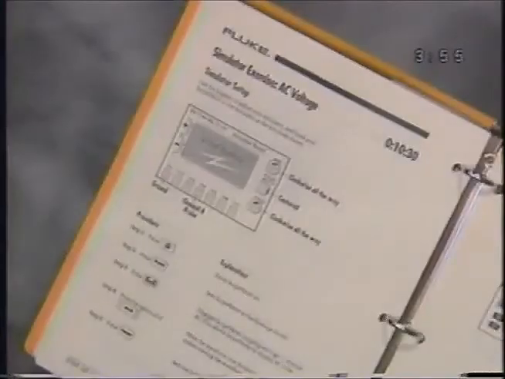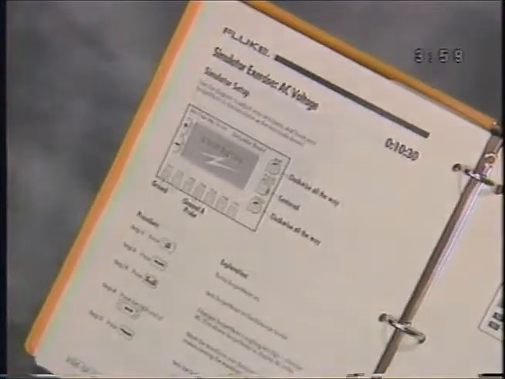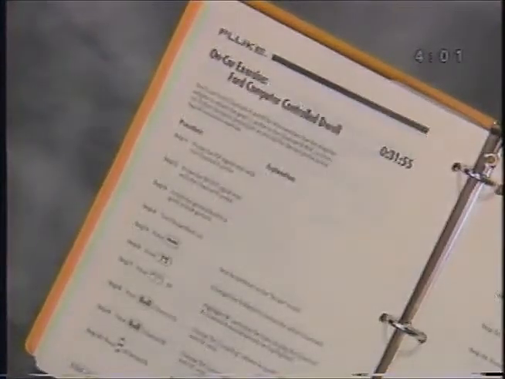Each simulator exercise in the video program has a simulator lab sheet in your student workbook. Each on-car exercise has a diagnostic worksheet. Watch each lesson in the videotape, then go back and perform each exercise using your workbook and Scopemeter. At the end of each simulator exercise or on-car exercise in the videotape, you'll see a title screen that tells you to stop the tape and go to the lessons in your workbook.